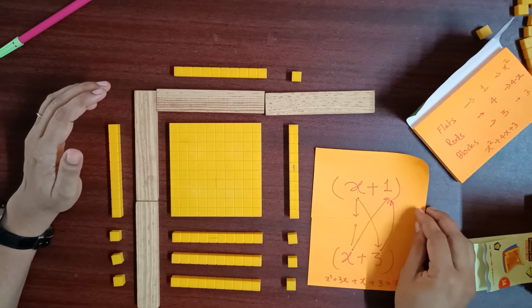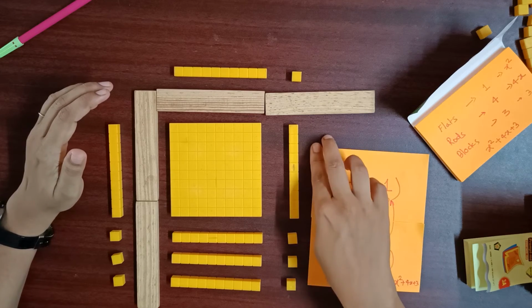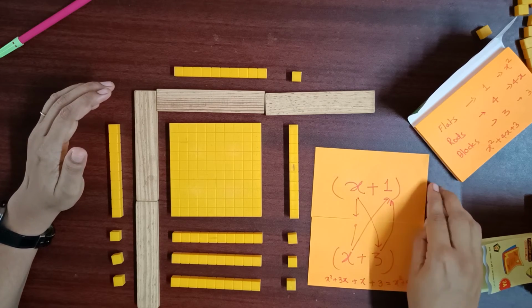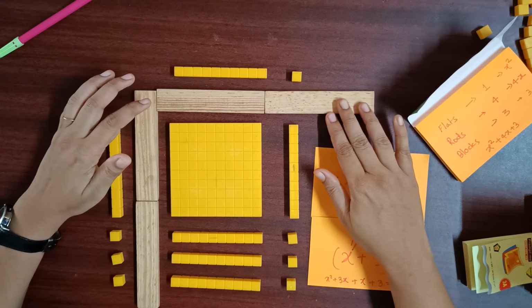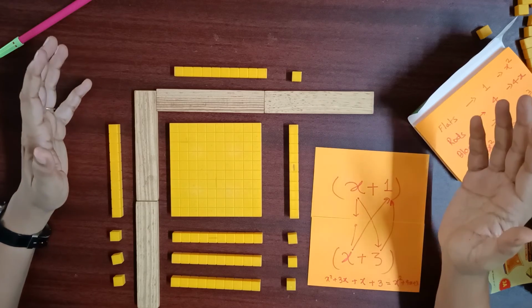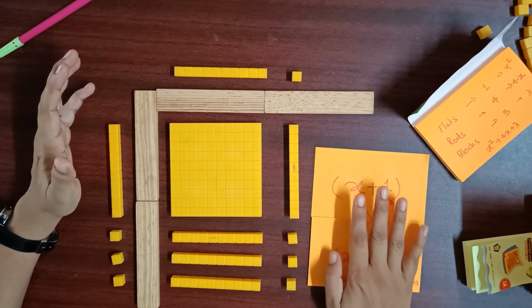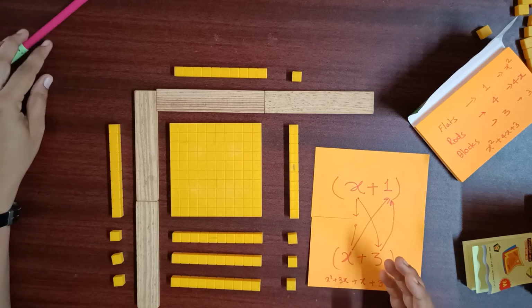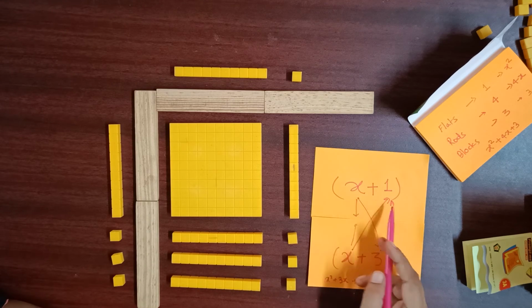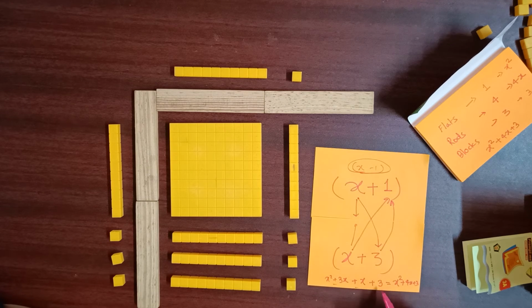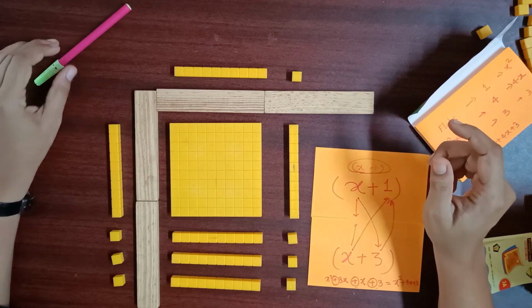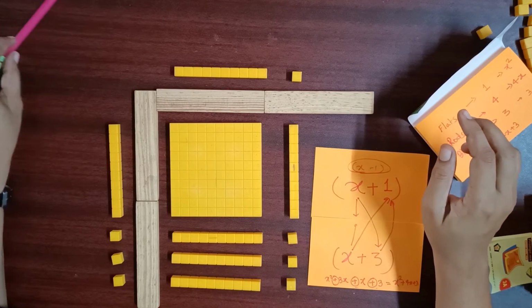I must update you here that base 10 blocks are not a very effective way to multiply two algebraic terms. Why? Because what if instead of x plus 1 I do x minus 1? Then how do I express the minus terms? How do I know if I have to put a plus sign here or a minus sign here? So base 10 blocks have a limitation there.